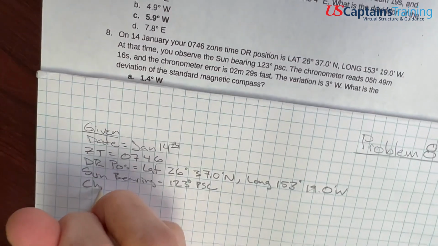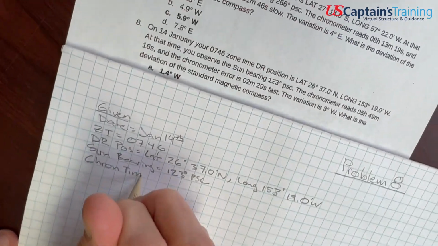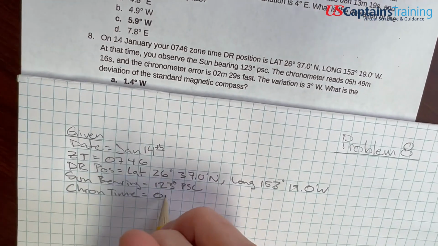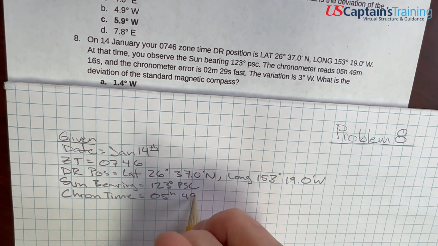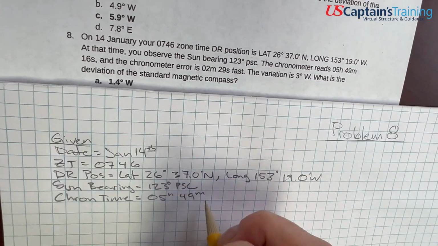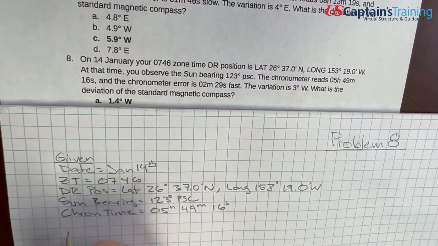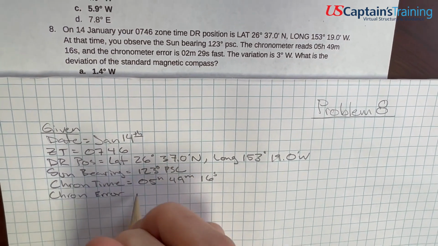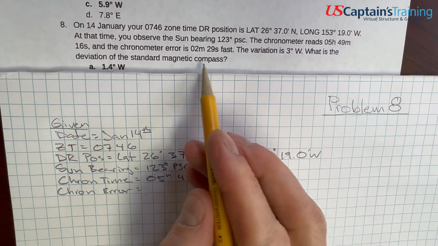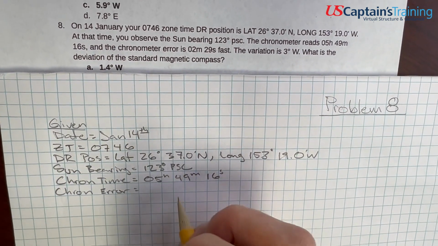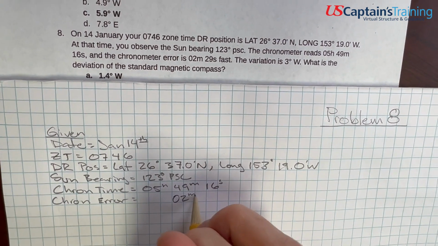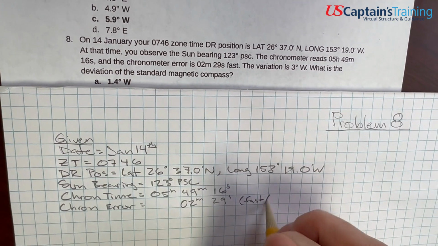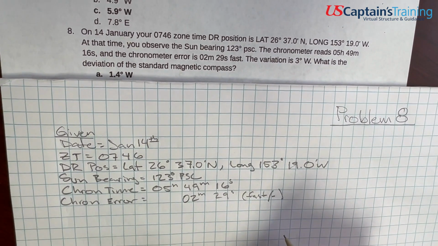So the chron time is equal to 5 hours, 49 minutes, 16 seconds. The chron error they give us is 2 minutes, 29 seconds fast, and when it's fast, we subtract.